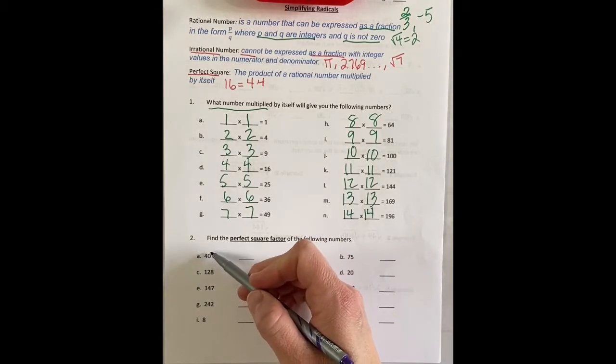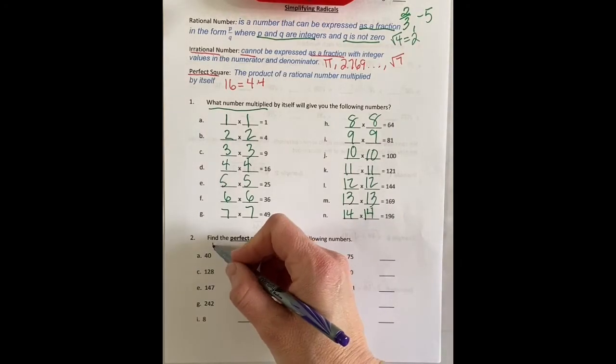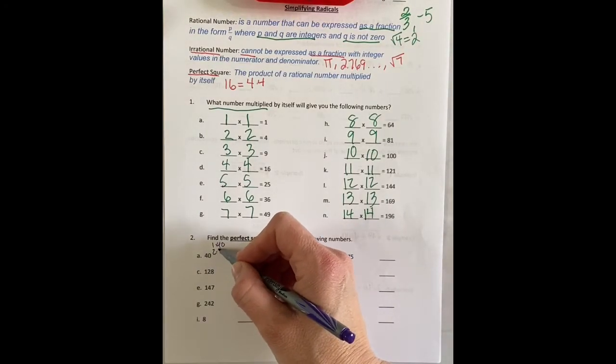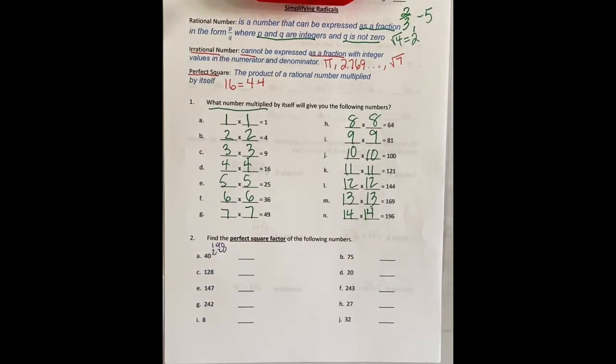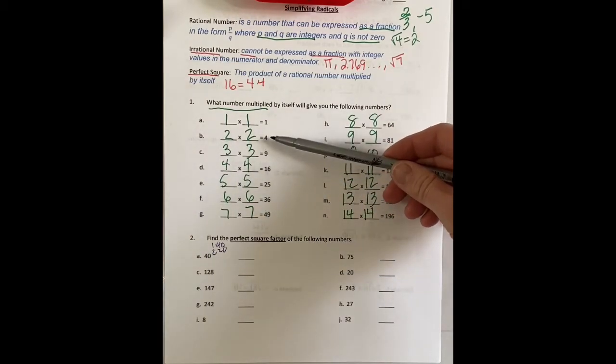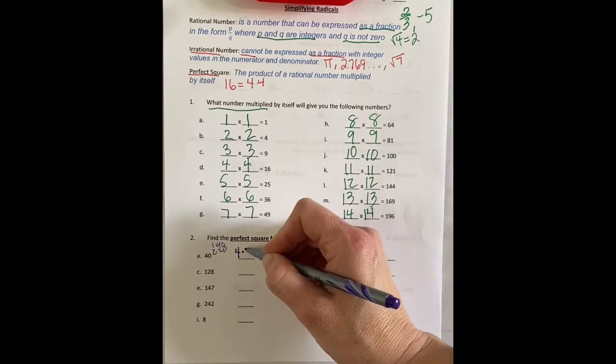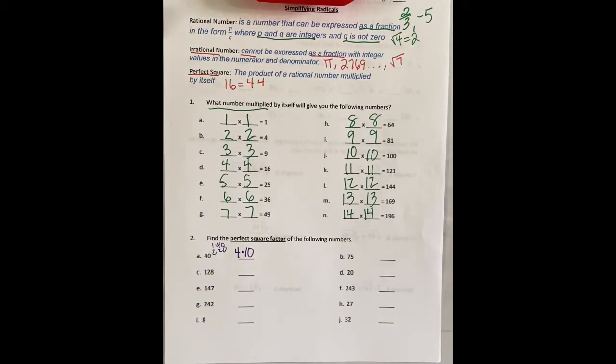So in number 2, we want to find the perfect square factor of the following numbers. So for 40, the factors are like 1 and 40, 2 and 20, but we want to pick 2 factors, one of which is a perfect square. So if I look at my perfect squares here, well, 4 is a perfect square. So 4 is my perfect square, and it multiplies with 10 to give me 40.